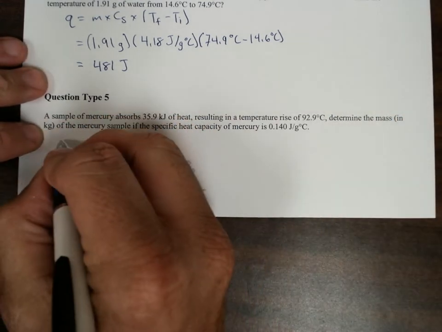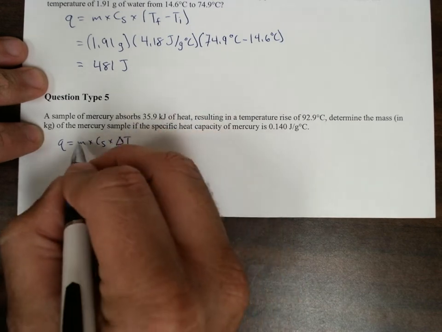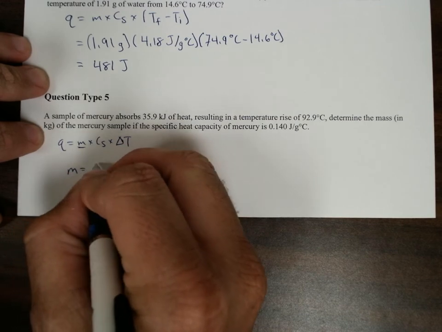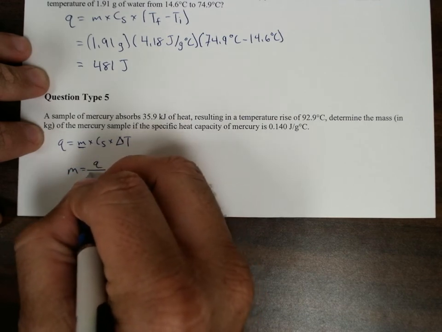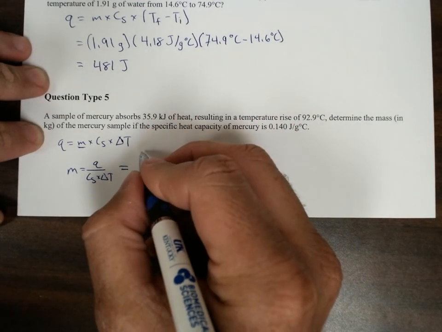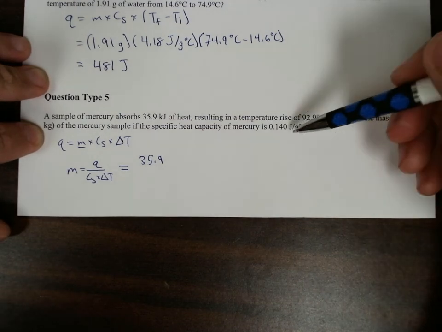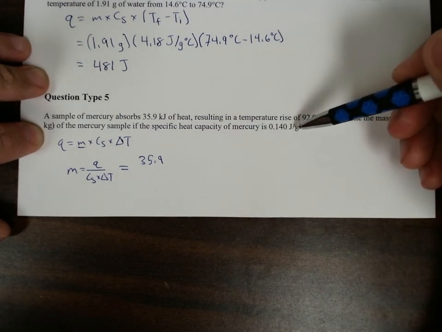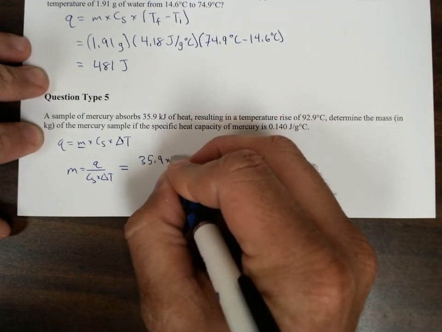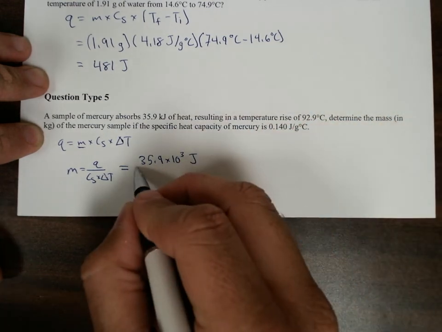Okay, so we have Q equals m times C sub s times delta T. We're solving for m. m is going to be Q divided by C sub s times delta T. So our heat here is 35.9 kilojoules. But note, the specific heat capacity is in joules, so we need to convert this kilojoules into joules. So I'm just going to cheat and multiply by 10 to the third joules and have that conversion out of the way.